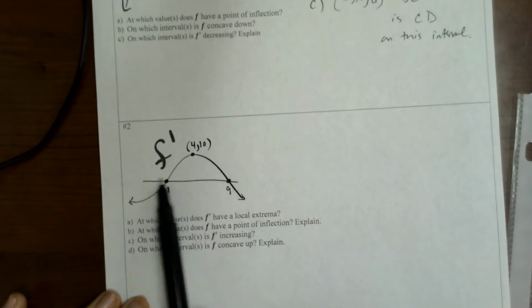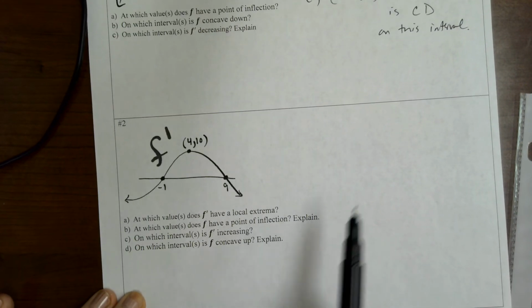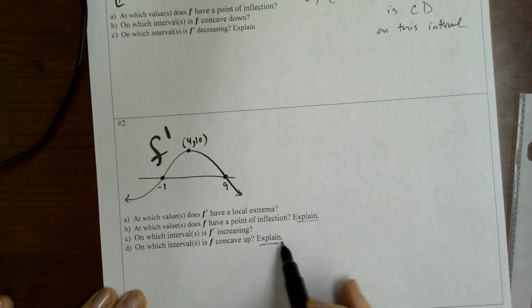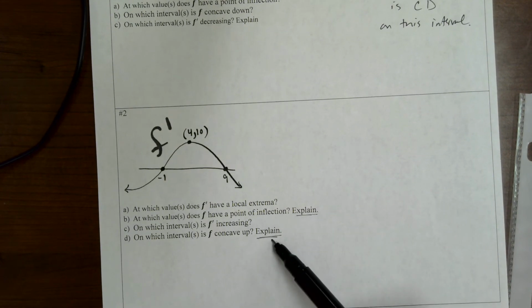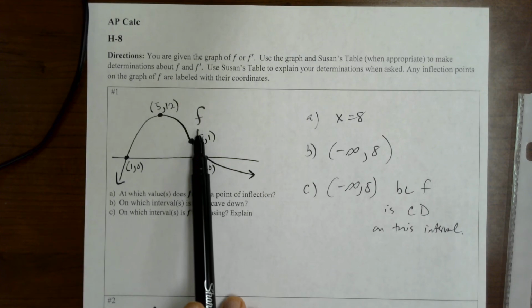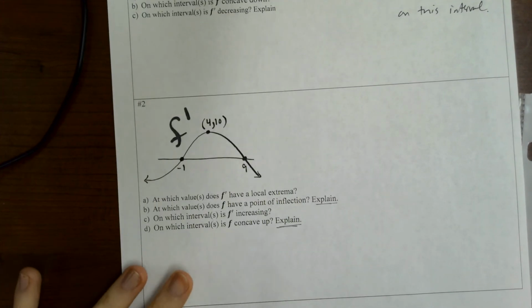All right, now this time we're looking at the graph of f prime. Any explanation has to refer back to what you are given. So we're given the graph of f prime. These explanations are going to need to say because f prime and then something. This was the graph of f, so any explanation needed to be because f. Now any explanation is going to have to talk about f prime.